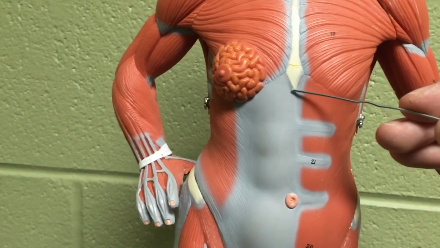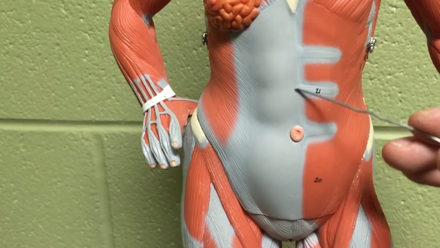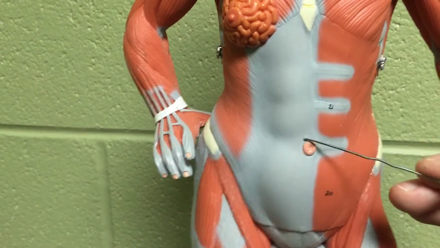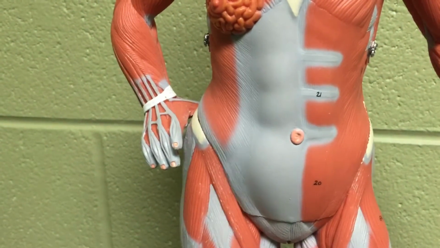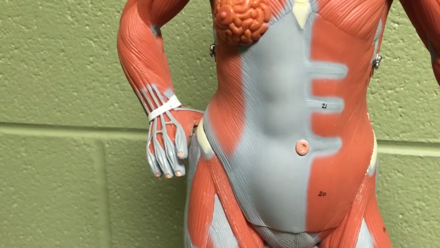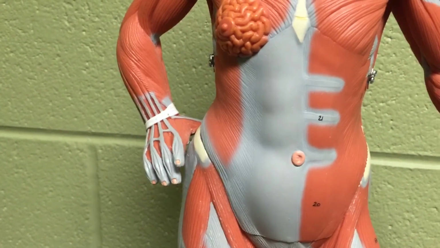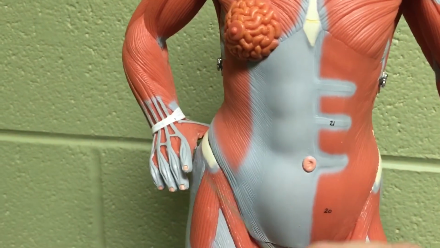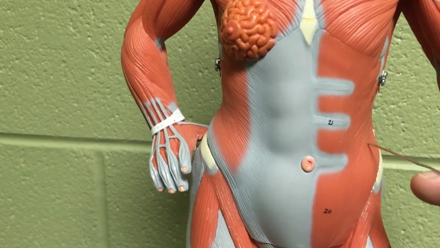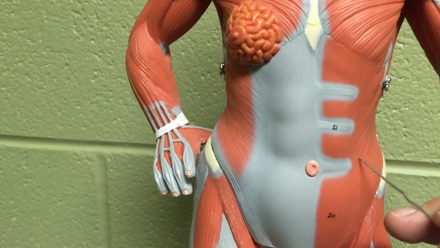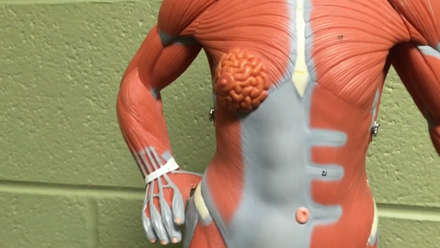Running right down the middle from our xiphoid process down to our pubic symphysis, and it's not the most visible on this model, but it intersects our umbilicus, is the linea alba, which is just a line that separates the two parts of our rectus abdominis muscle. On the lateral sides of our abdominal region, you'll find the external abdominal obliques, and they get their names because the fibers run at an oblique angle.